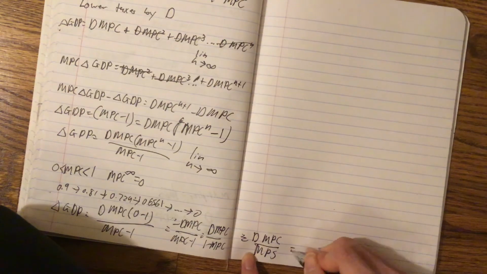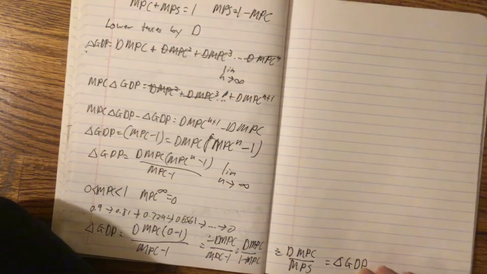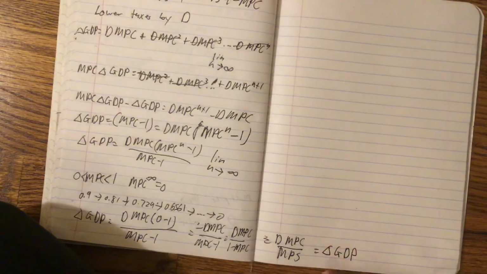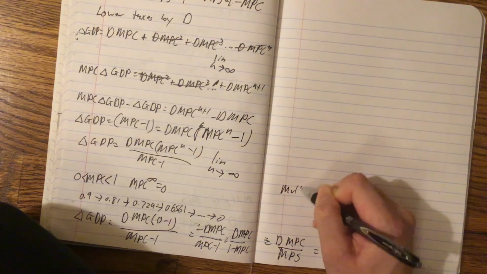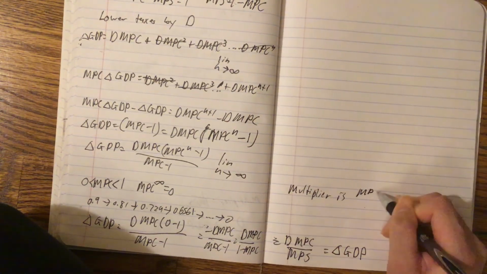And finally, this just equals the change in GDP. So this is the change in GDP if we lower the taxes by some amount D. And the multiplier, you can see here, is MPC over MPS. Thank you.